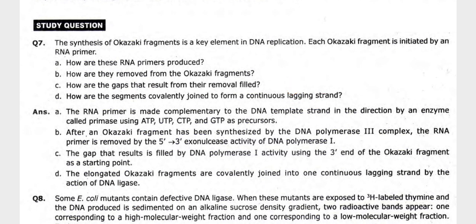The synthesis of Okazaki fragments is a key element in DNA replication. Each Okazaki fragment is initiated by an RNA primer. How are these RNA primers produced? How are they removed from Okazaki fragments? How are the gaps that result from their removal filled? How are the segments covalently joined to form continuous lagging strands?